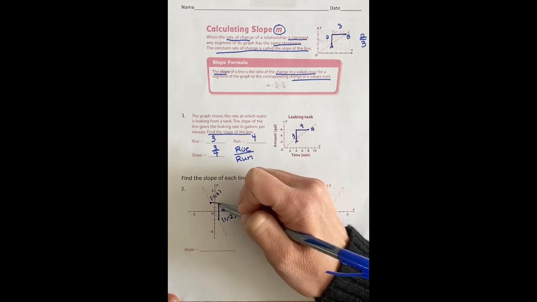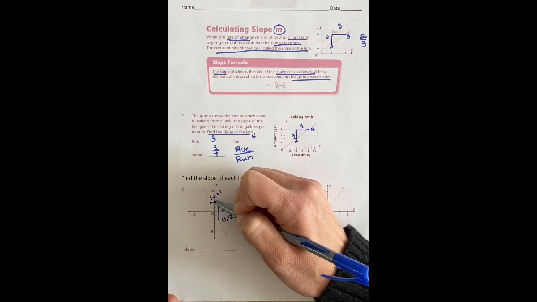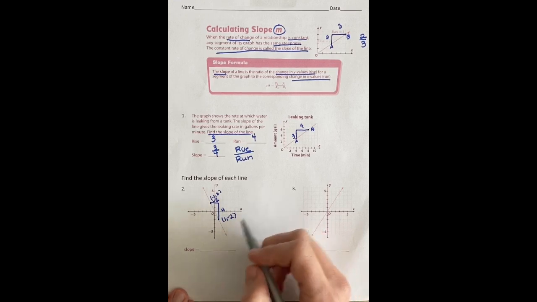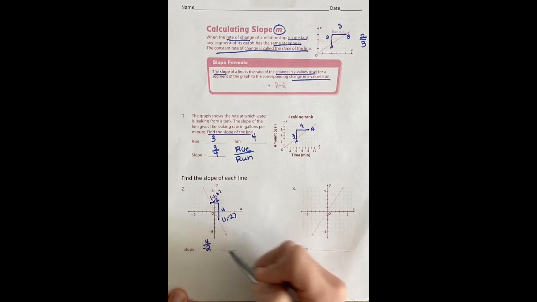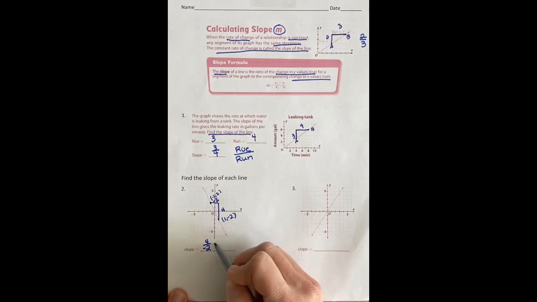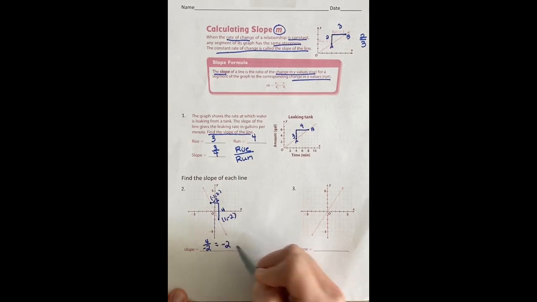But now I'm moving to the left 2 places. Because I'm moving to the left, that means that it would be negative. Just like if you were counting down, that would be a negative. So my rise is 4, my run is -2, and then I want to simplify this, so this could simplify to -2, so my slope is equal to -2.